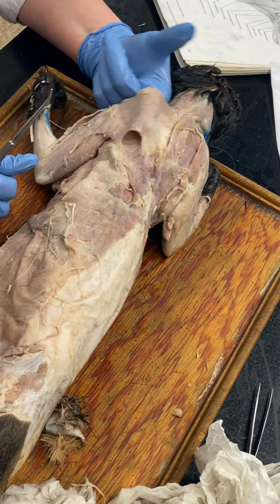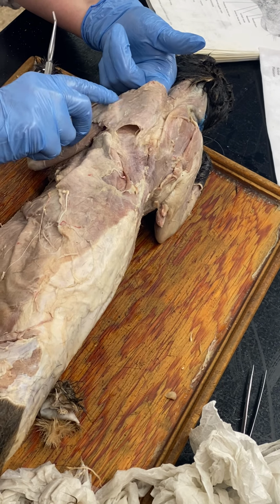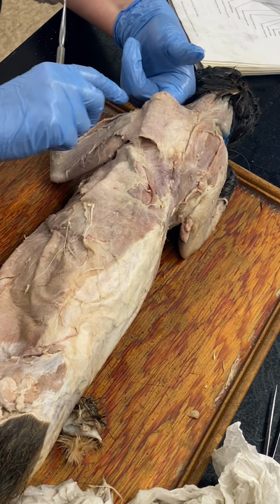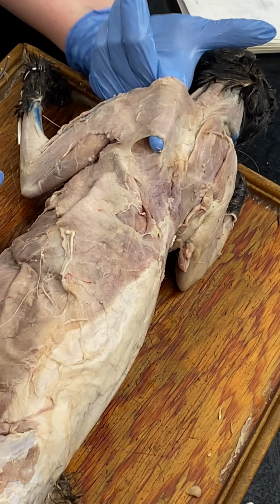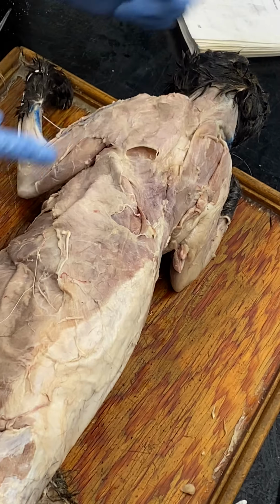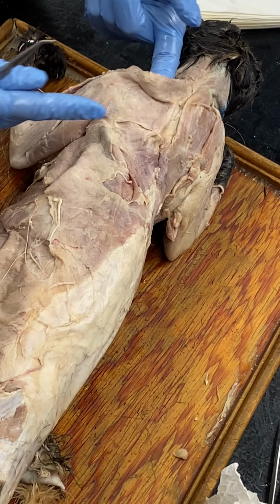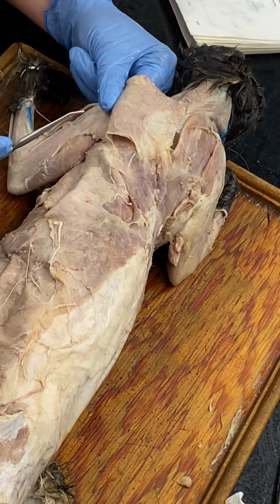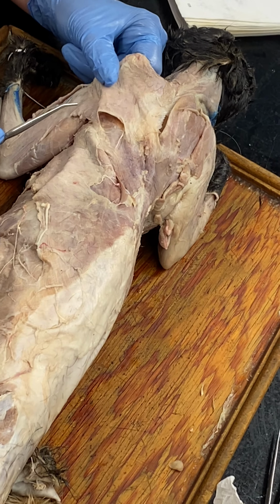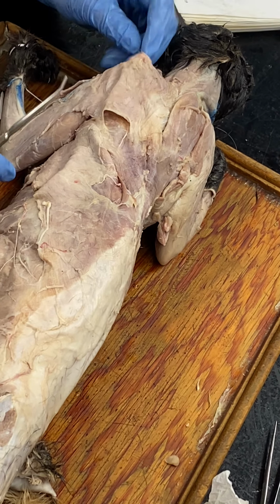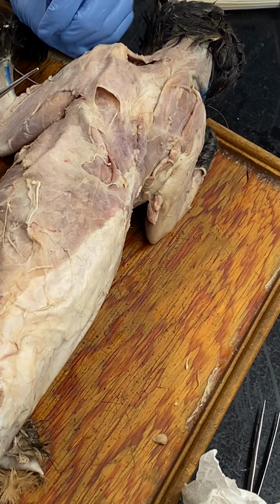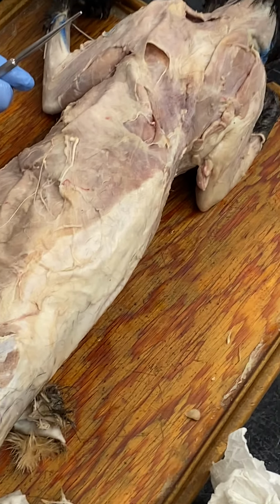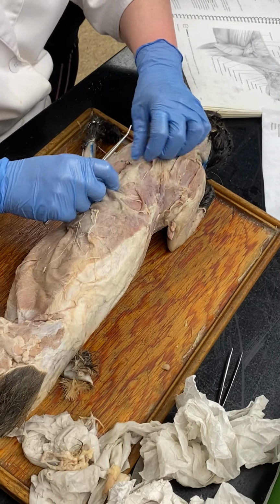Acromiotrapezius. Okay. So acromio, it's going from the acromion process, trapezius up to the spine. So that's acromiotrapezius. Basically like that. Spinotrapezius.